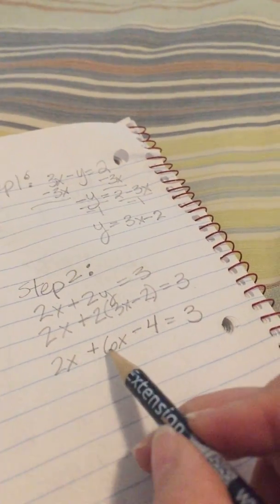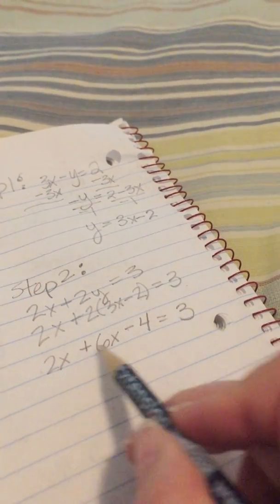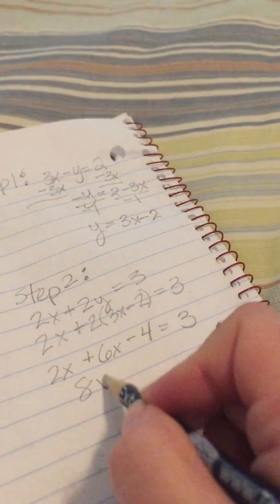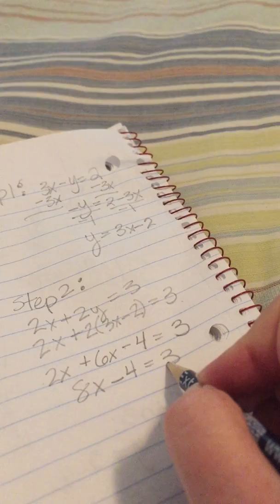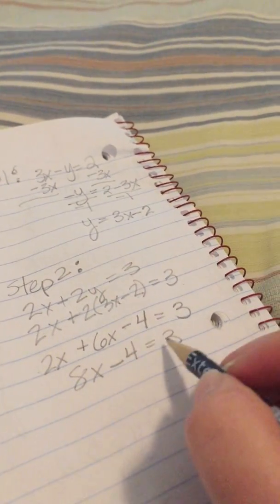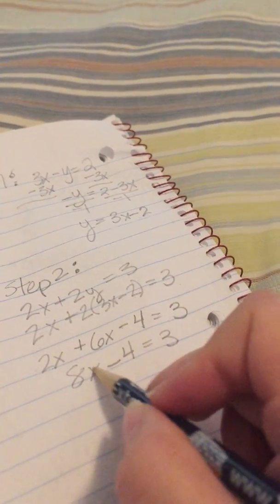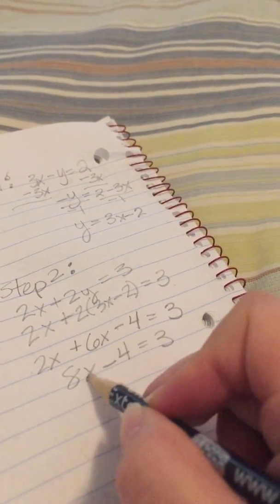Well, now we have a 2x, a +2x, and a +6x, which gives us a +8x. -4 equals 3. And so then we could take this number here, because they're both whole numbers with no x or y variable there.